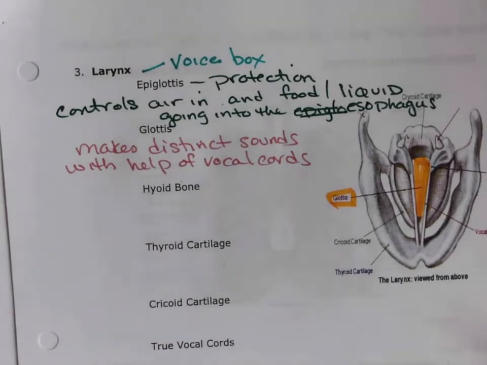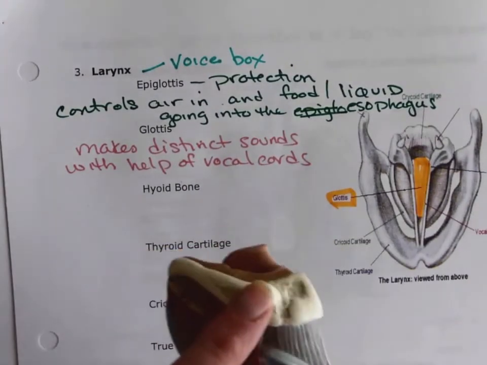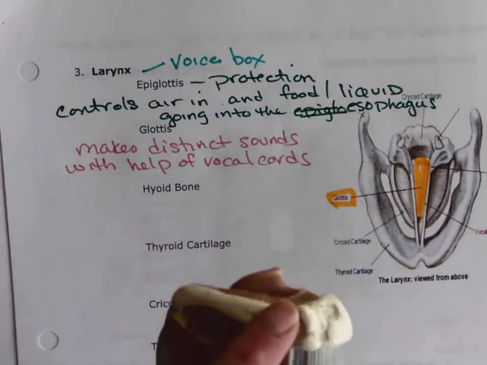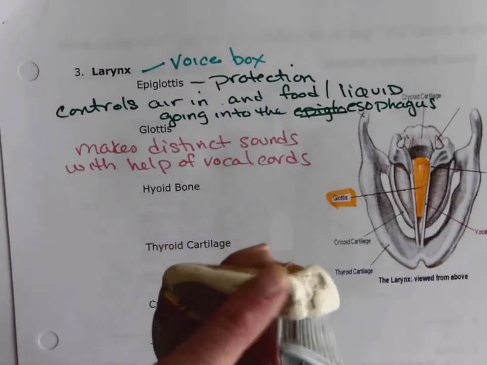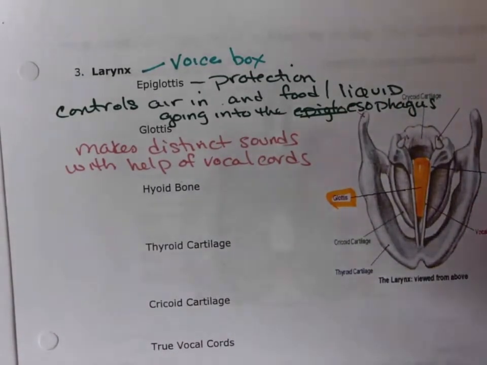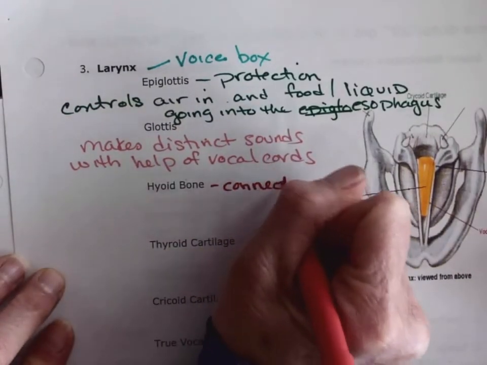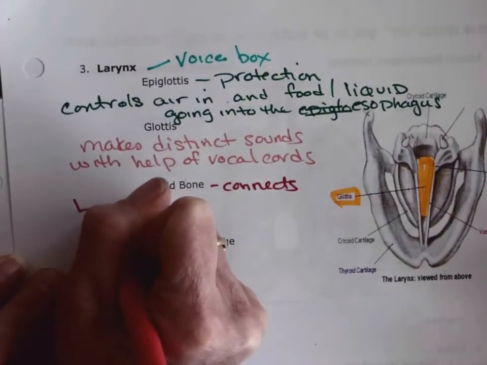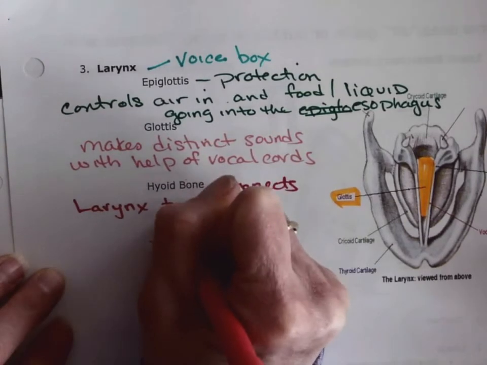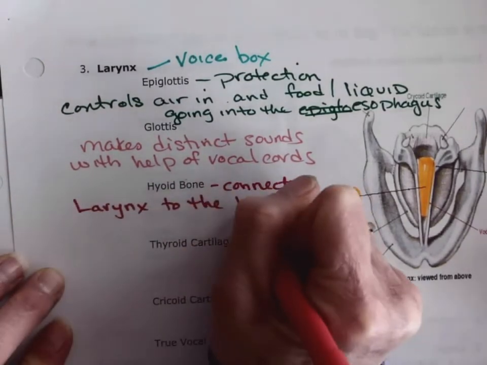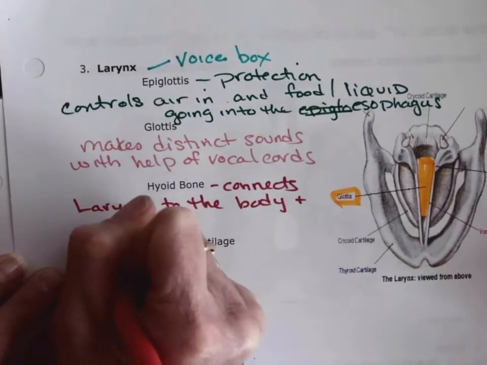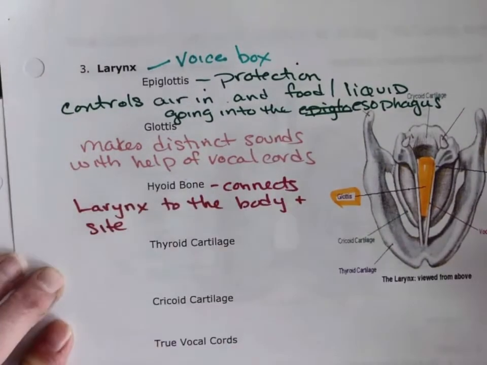The hyoid bone, which you can't see here, but you can see here. This bone, remember, it's a funny U-shaped bone with these two little teeth because muscles attach there. The hyoid bone connects the larynx to the body. And it's just, like I said, a site for muscle attachment. So all those neck muscles are attached there.